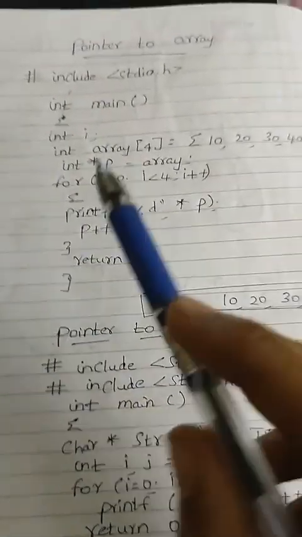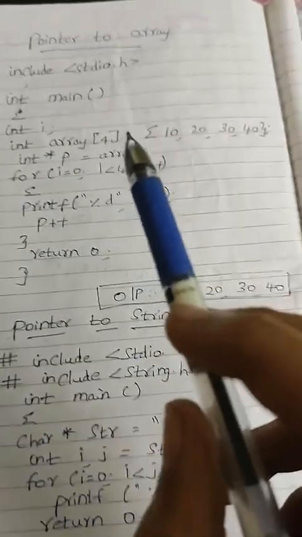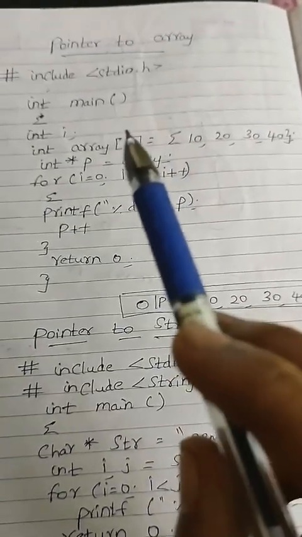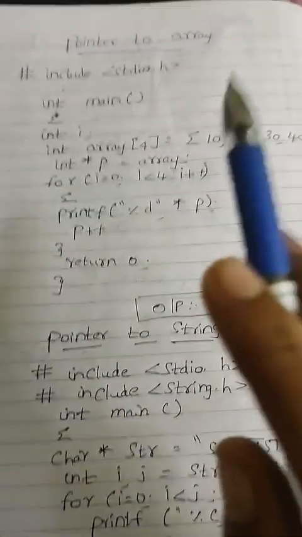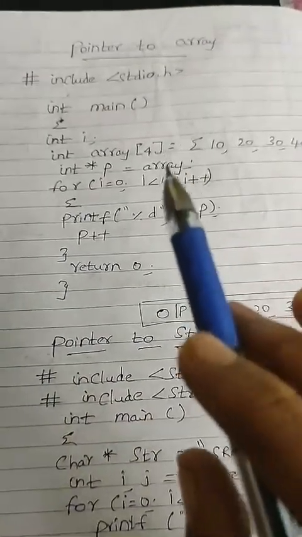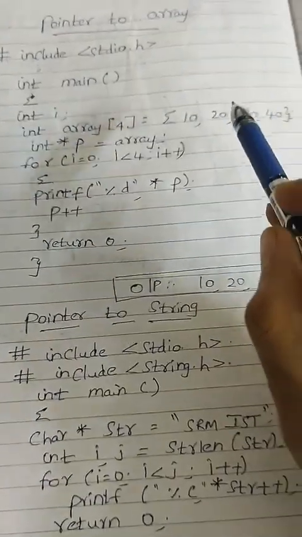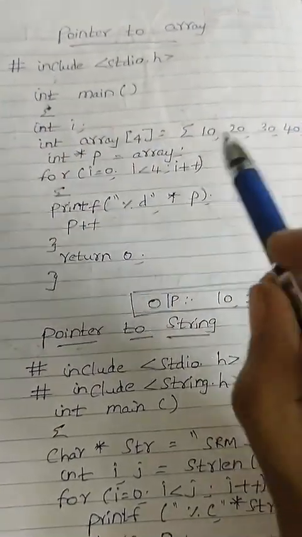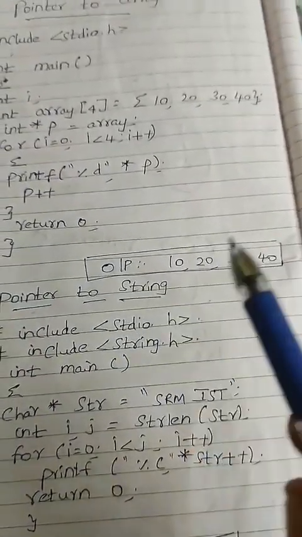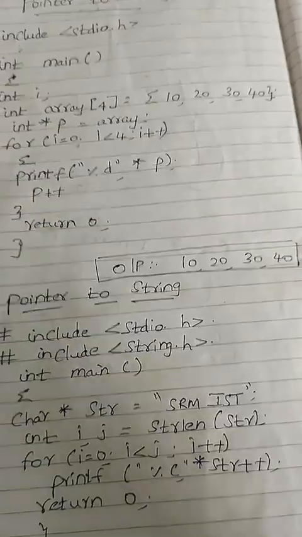To repeat, I am taking an array of size 4 elements. I am declaring the pointer using the asterisk operator, and the elements at the locations a0, a1, a2 and a3 are printed through it. So through that I am getting an output of 10, 20, 30 and 40.